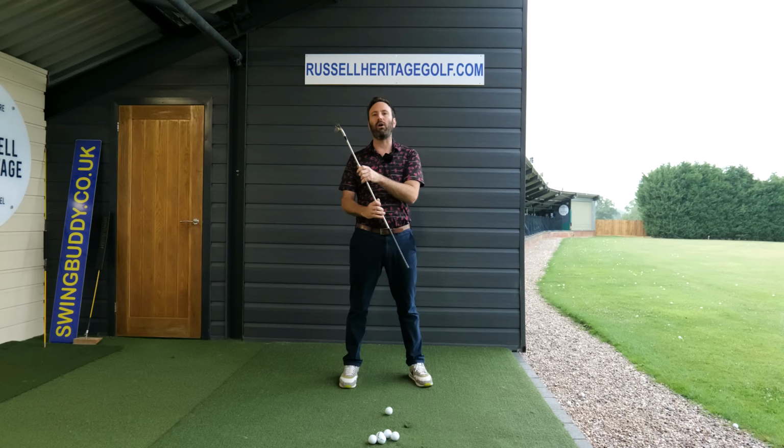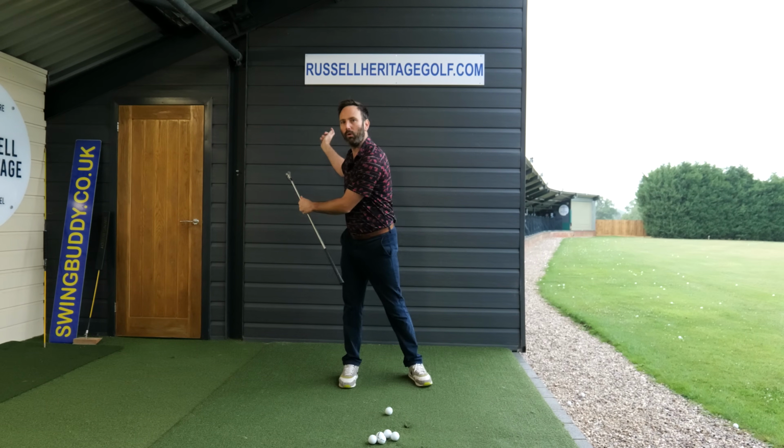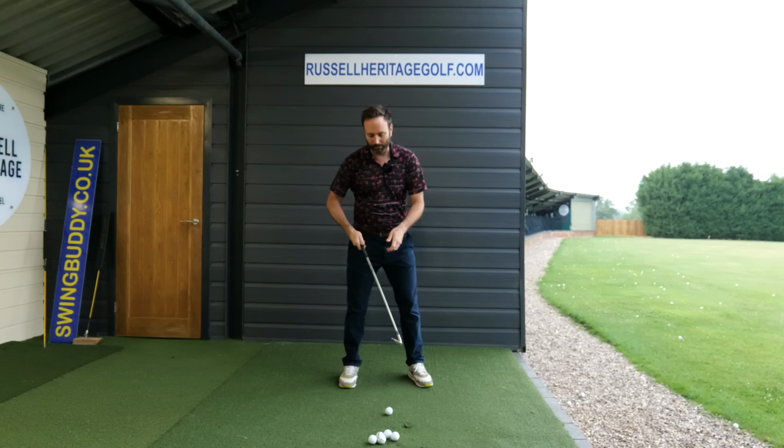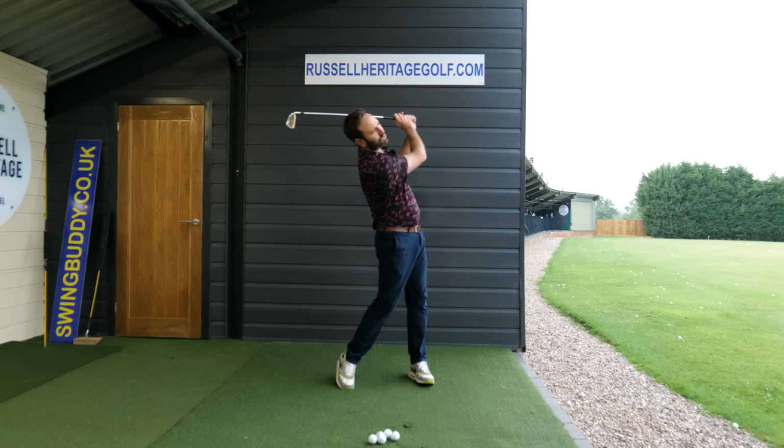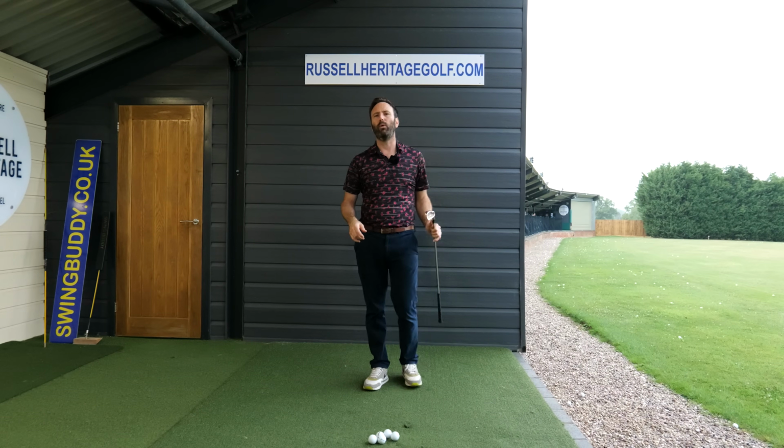One of the biggest fallacies in golf is this idea of turn behind the ball, because if you do that, all that's going to happen is you're going to end up striking the ground behind the back of the golf ball each and every time.